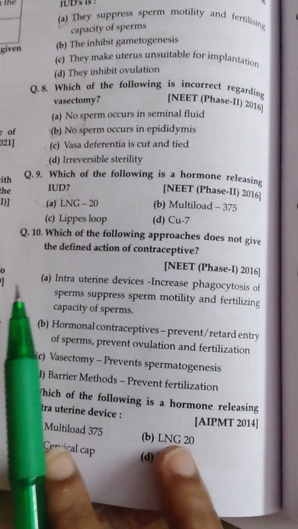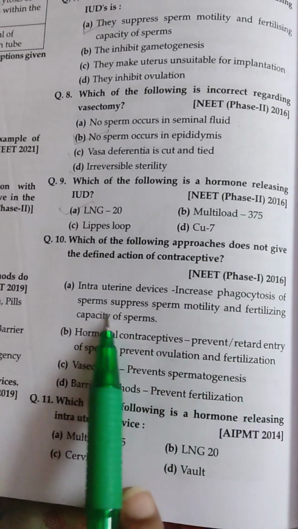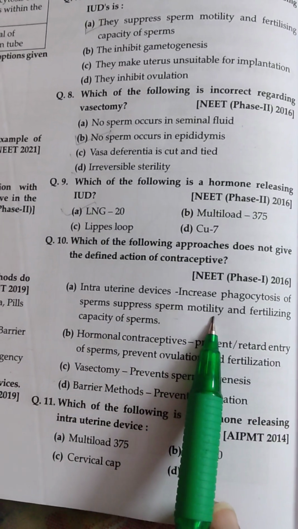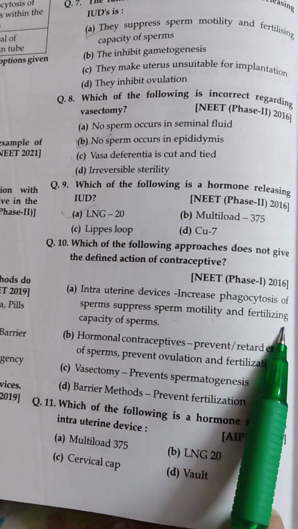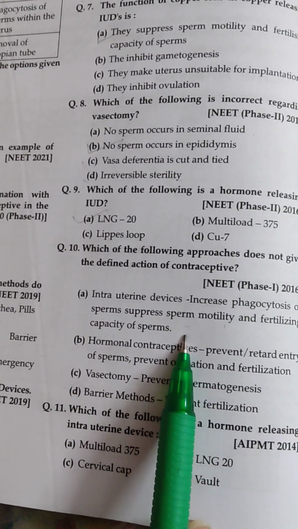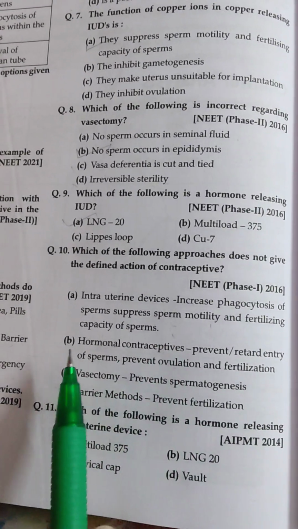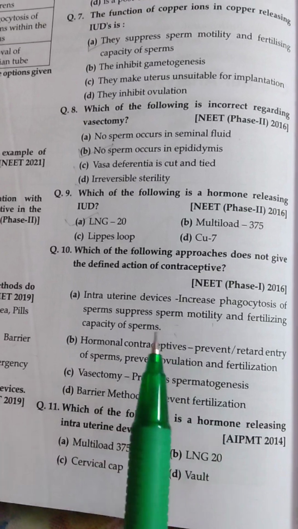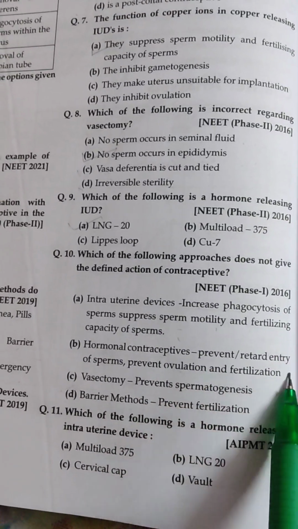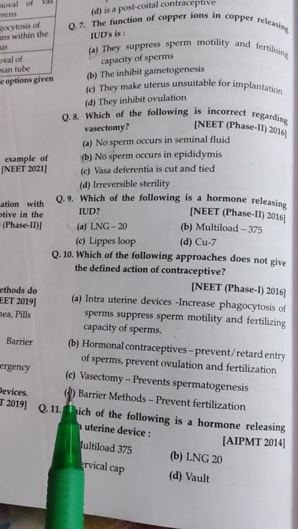So here are the options: intrauterine devices increase phagocytosis of sperm, suppress motility and fertilizing capacity of sperms. Okay, so this is correct. And then next is hormonal contraceptives. What do they do? They prevent or retard entry of sperms, prevent ovulation and fertilization.